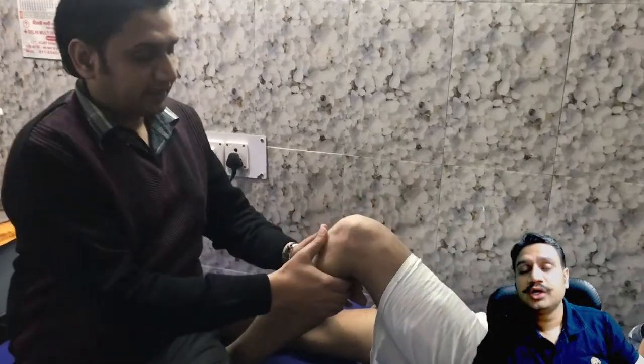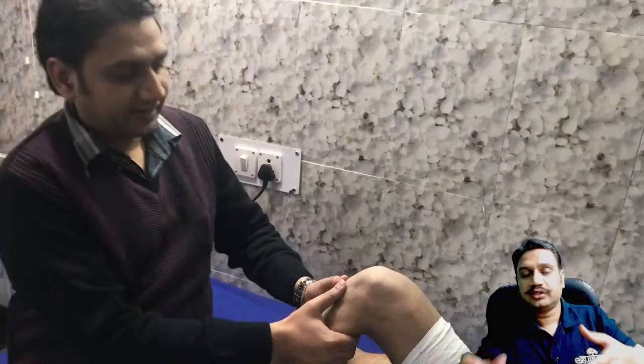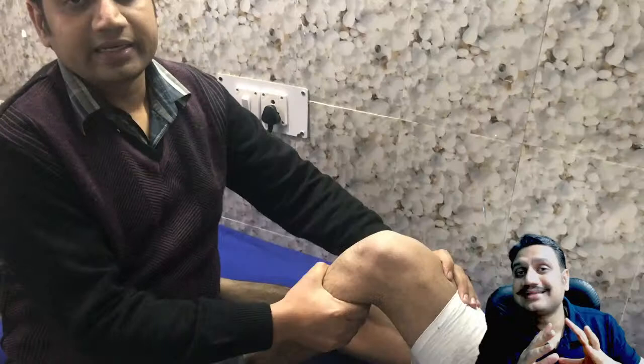Now what we do is hold the upper leg, hold the tibia from the proximal end, and try to translate it anteriorly. If you are able to do it, that shows that the anterior cruciate ligament, the ACL, is damaged. If you are able to push it back, that means the posterior cruciate ligament is damaged. That is for the anterior and posterior cruciate ligament. But please remember, this is done with the knee in 90 degrees of flexion.